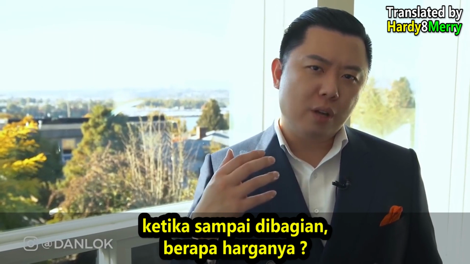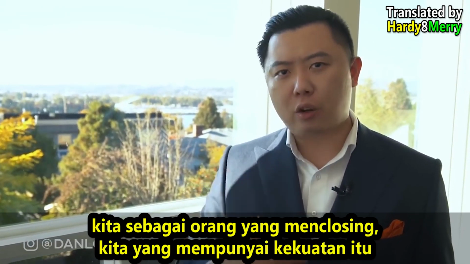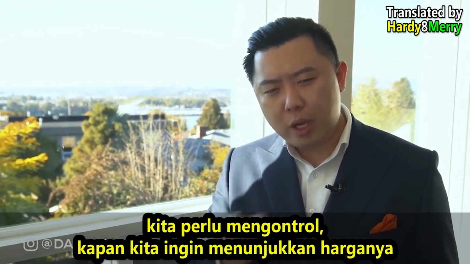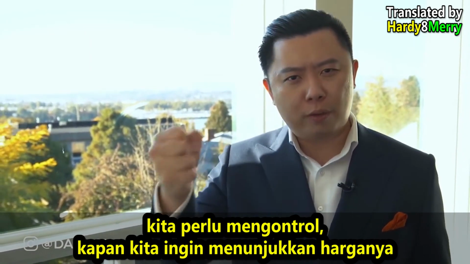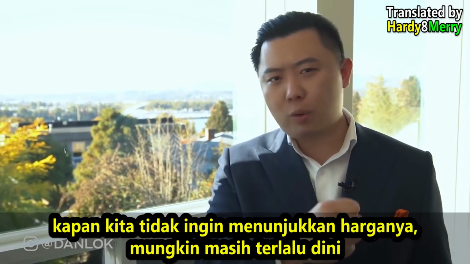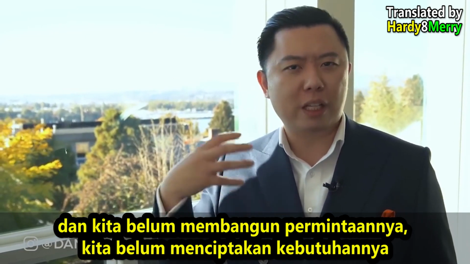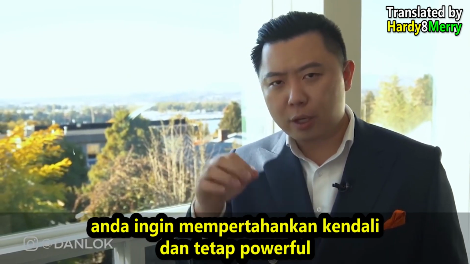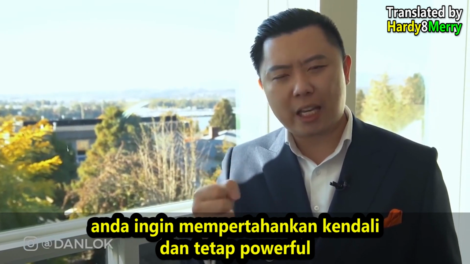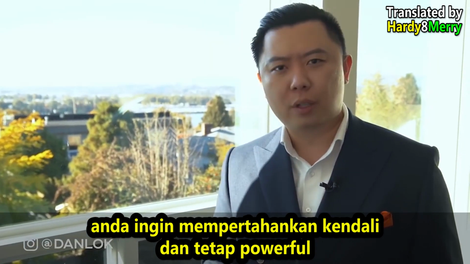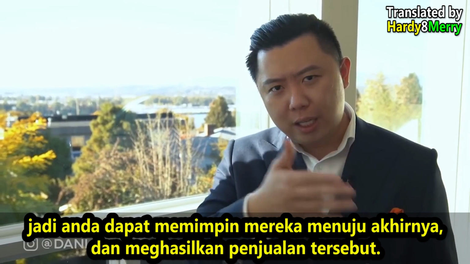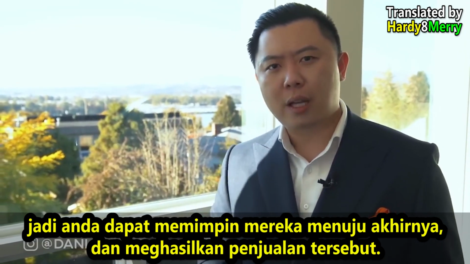When it comes to how much, we as a closer have the power. We need to control when we want to reveal price and when we don't want to reveal price. Maybe it's too early and we haven't built up the demand, we haven't created the needs. So it all depends. But you want to retain and remain powerful. You want to retain that power so you can lead them to the end and close that sale.